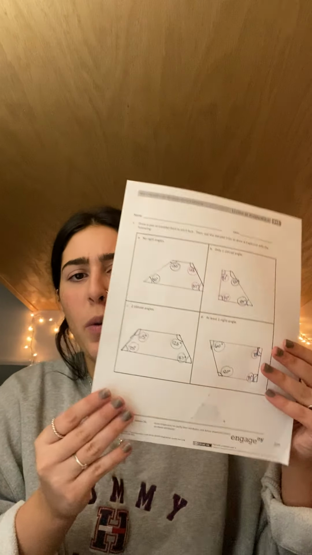So this is what you had to copy down for notes today, and then there was some stuff on the back as well. But basically, number 1 in this little chart was telling you to draw a pair of parallel lines in each box, then use the parallel lines to draw a trapezoid with the following. So for A, we have no right angles. For B, we have just one obtuse angle. C, we have 2 obtuse angles. And D, we have at least one right angle.